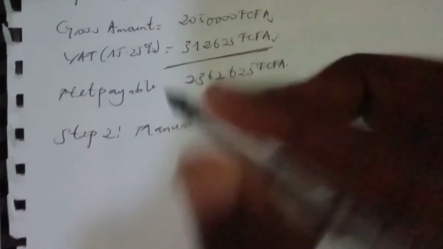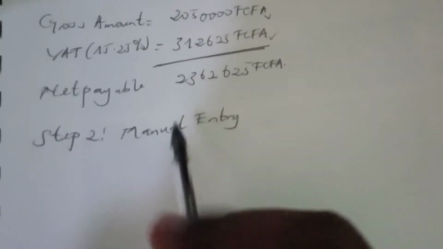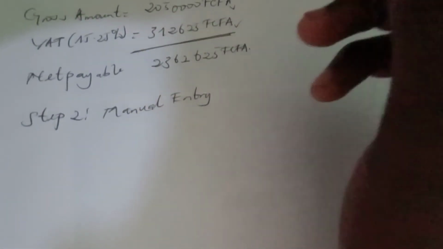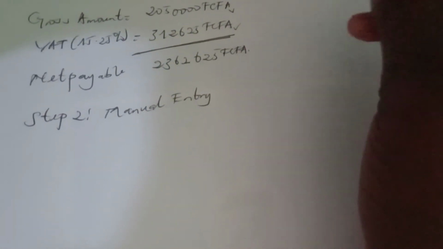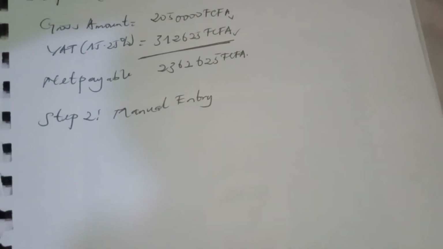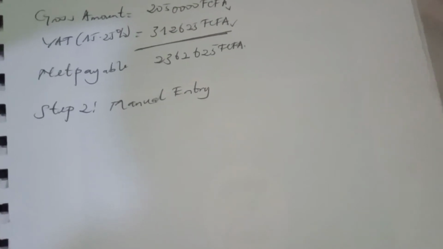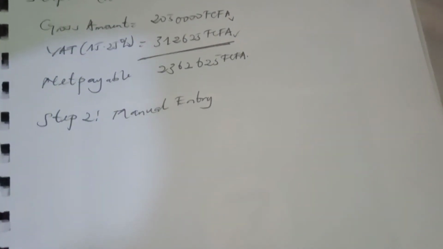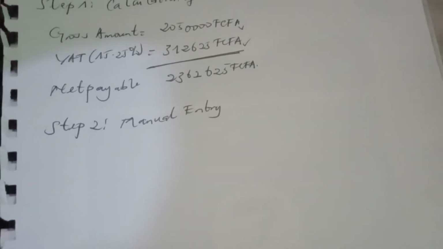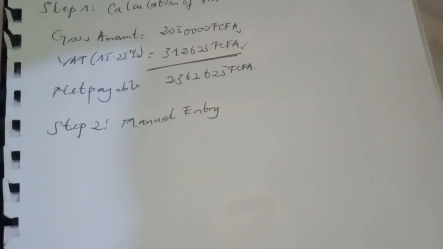Step 2 will be taking care of the manual entry. The manual entry consists of recording the transaction that occurred. They say sales of goods to customer Soho, and the payment was made by the BSEC bank. It means that they sold goods, goods are leaving the company, and what's entering is the cash, the payment.